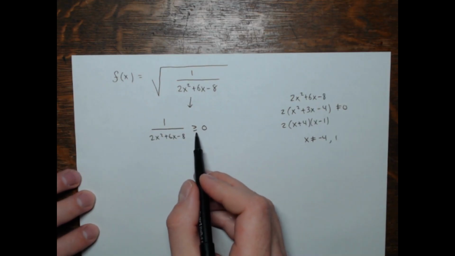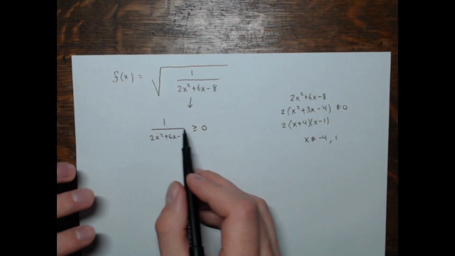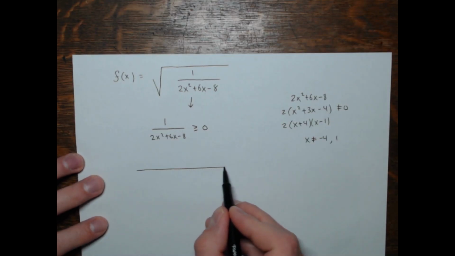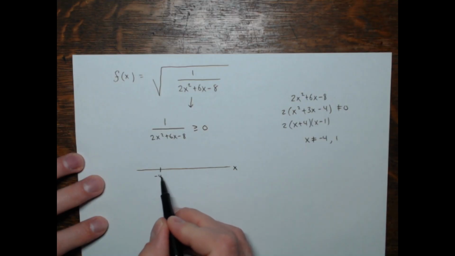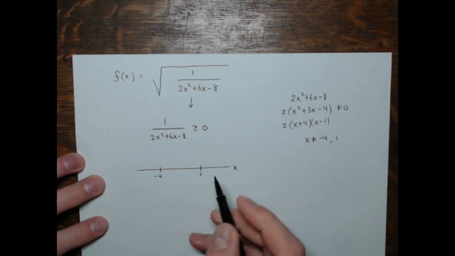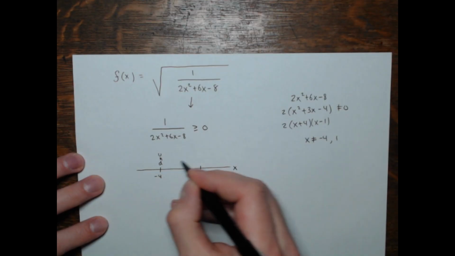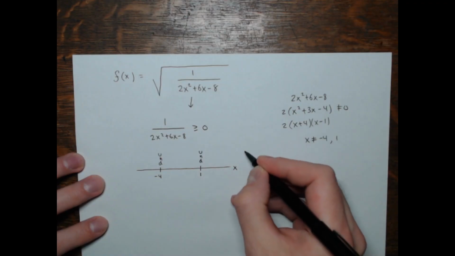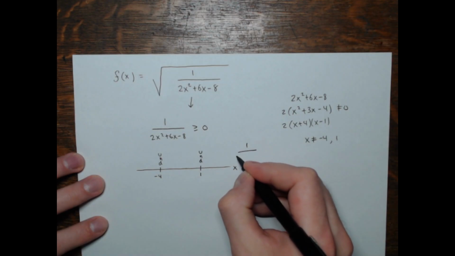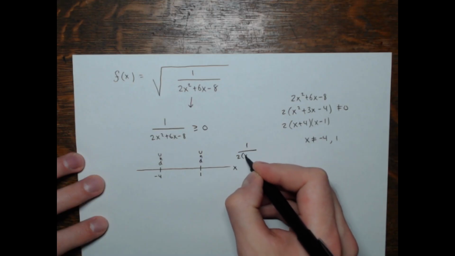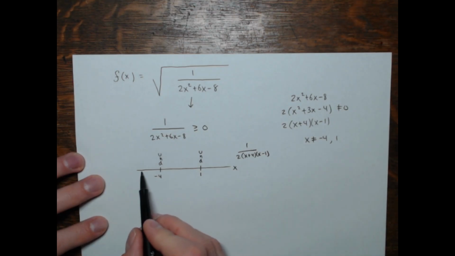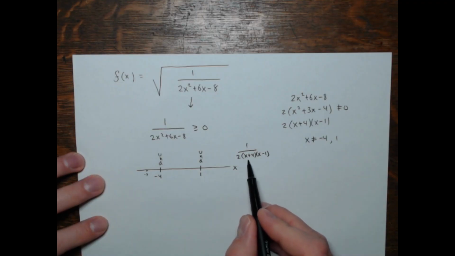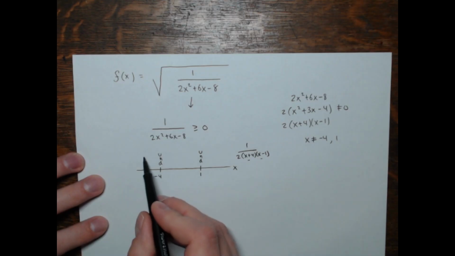Well, it's not going to be equal to 0 ever, right? The numerator is always 1. So we want to know where it's greater than 0. So I'm going to have this number line. We know at x equals negative 4 and x equals 1, the expression is undefined. Little UNDs there. And here's 1 over the factored version of the denominator. And then to the left of negative 4, say I pick like negative 5 or something. This will be negative, this will be negative, so positive overall.